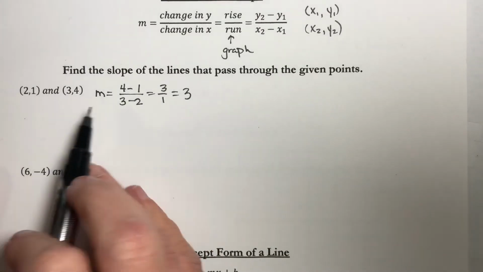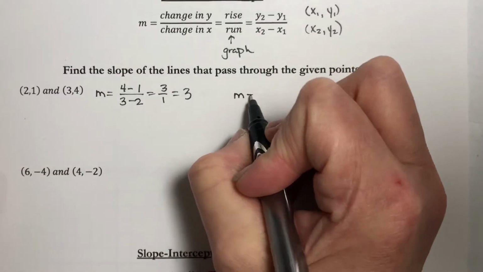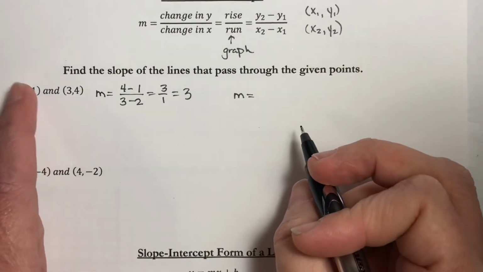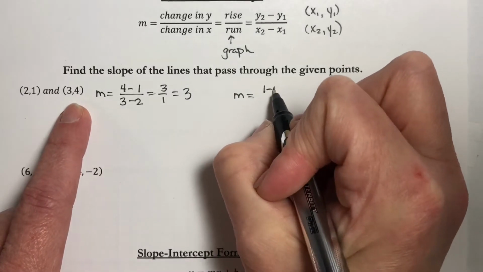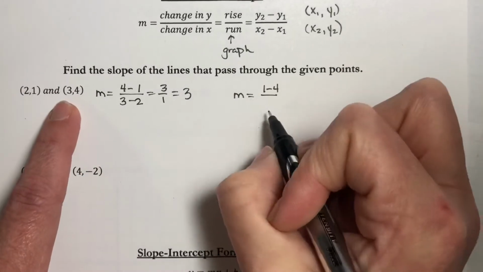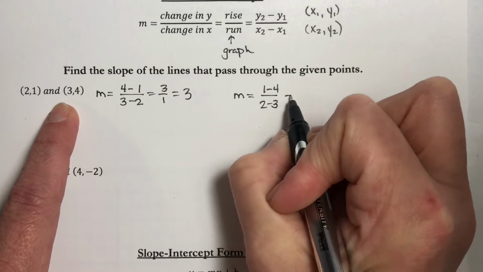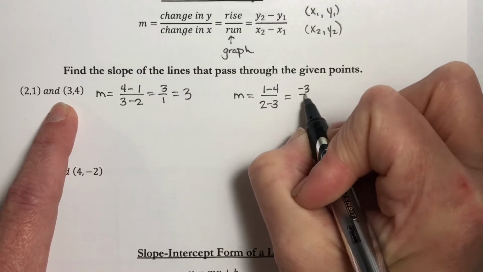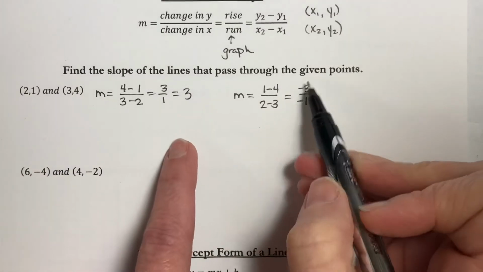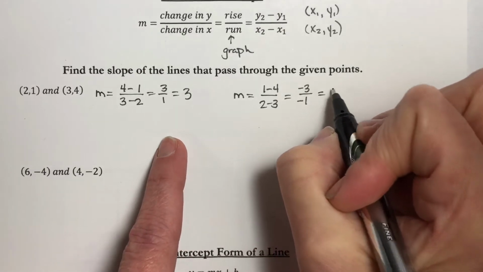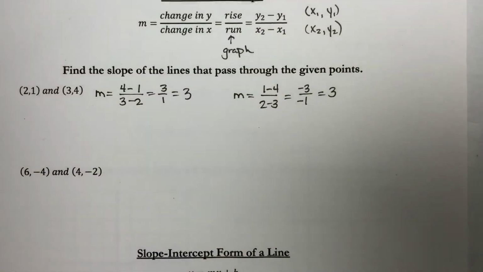Now if I calculated this the other way and started with this point instead, I would have 1 minus 4 over 2 minus 3, which gives me negative 3 over negative 1. See, it changed the signs on both of them, which is still just a positive 3. So the signs may be different if you switch the order that you're working them, but you'll get the same answer in the end.